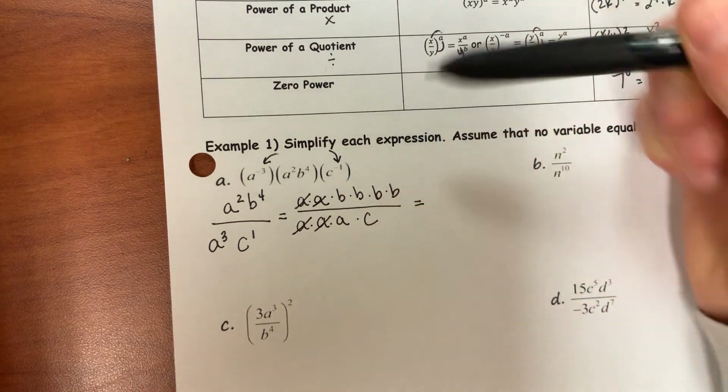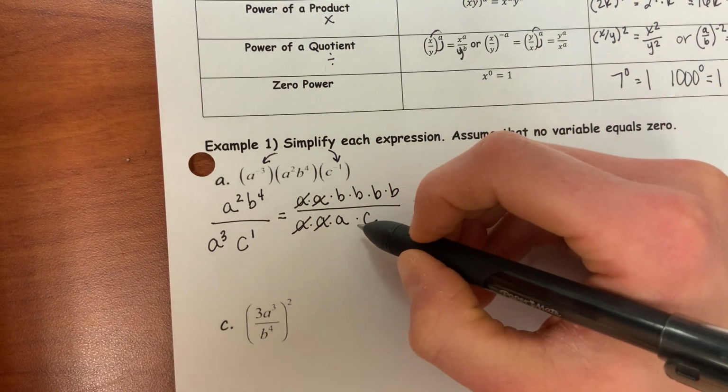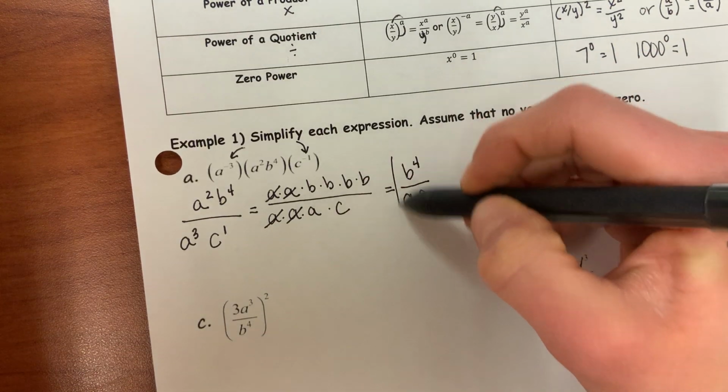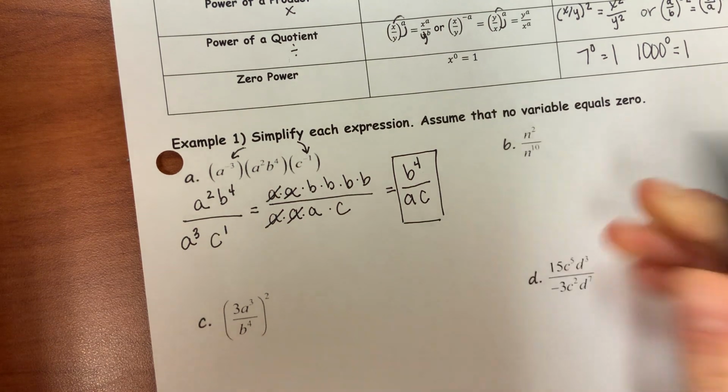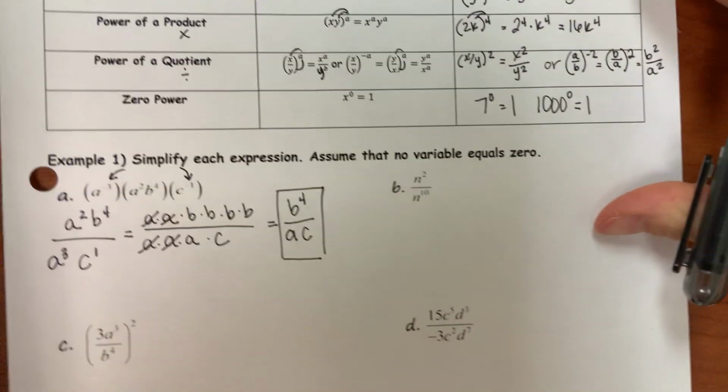So now to write my simplified version, I just count what I have left. So I have 1, 2, 3, 4 b's left on top, so b to the fourth. And on the bottom, I have an a and a c. Okay, so this is my simplified version. All right, over here.